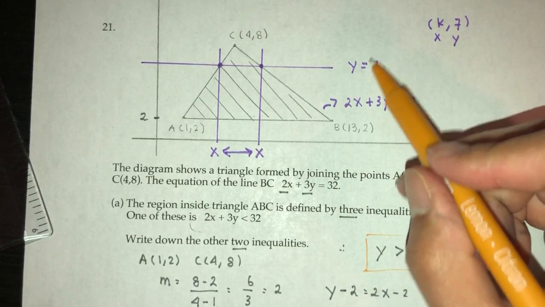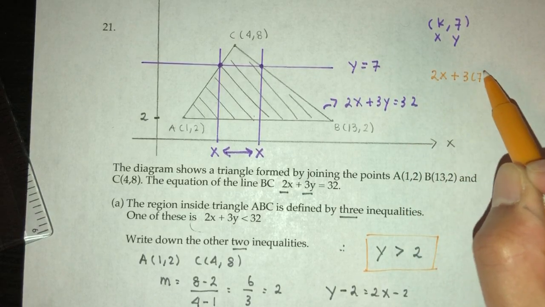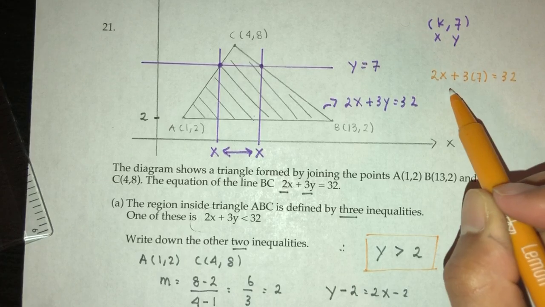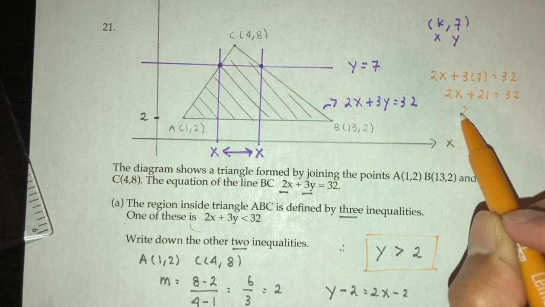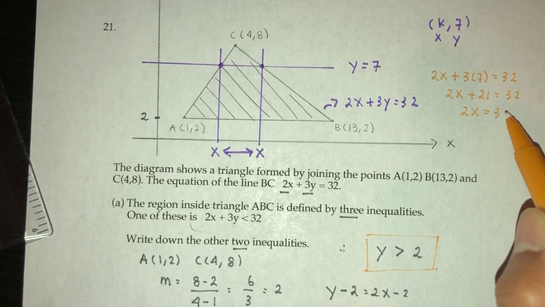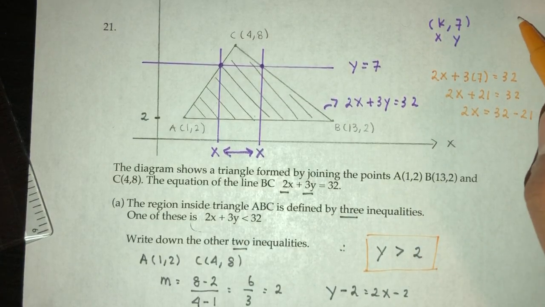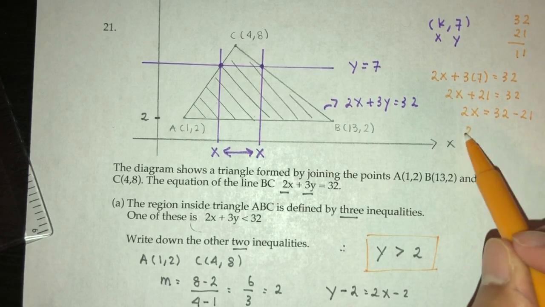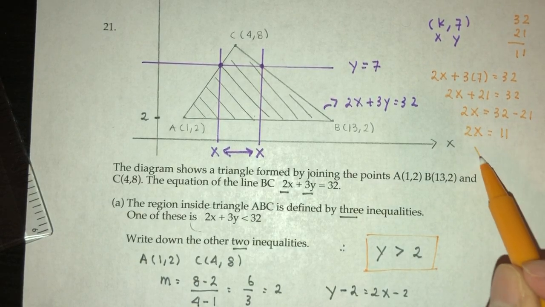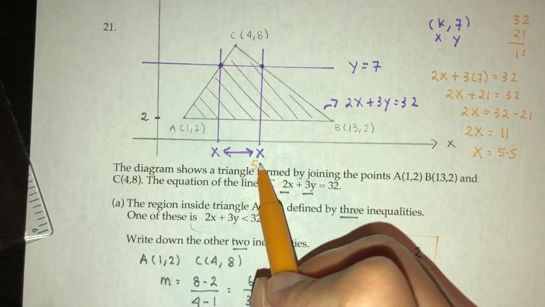So y equals 7, you have 2x plus 3 times 7 equals 32. That will be 2x plus 21 equals 32. 2x equals 32 minus 21. So what is that value? Let's check. 32 minus 21 will be 11. So 2x will be 11, x will be 5.5. So this value here is 5.5.